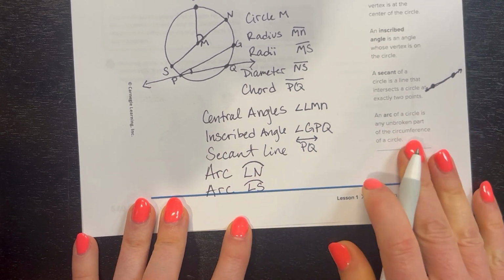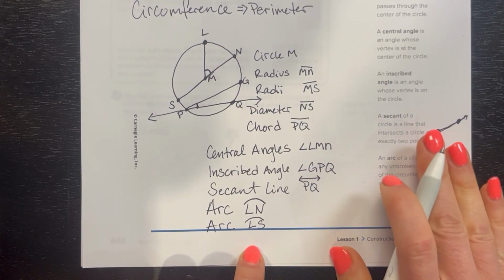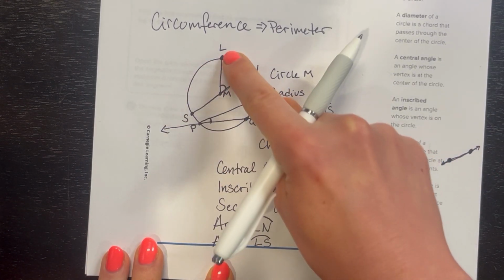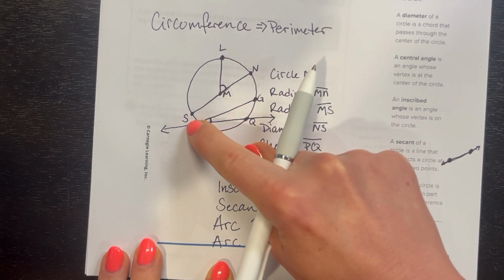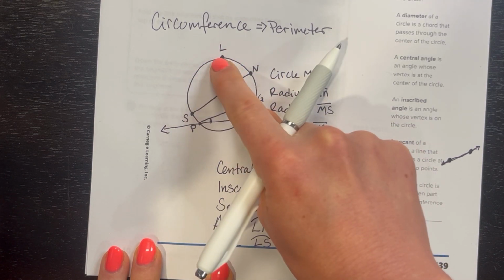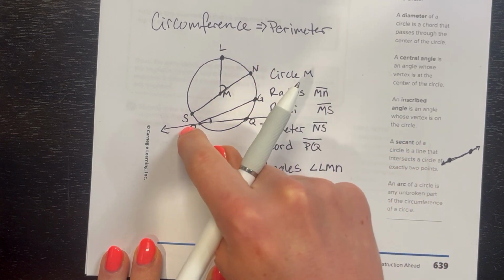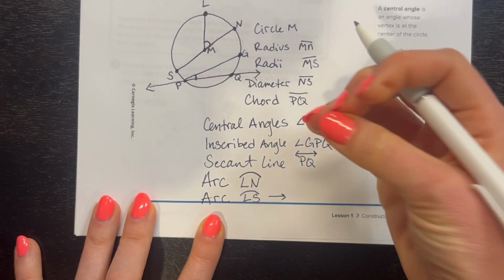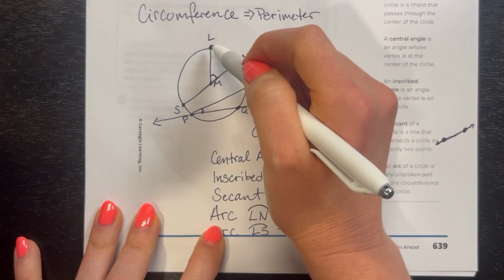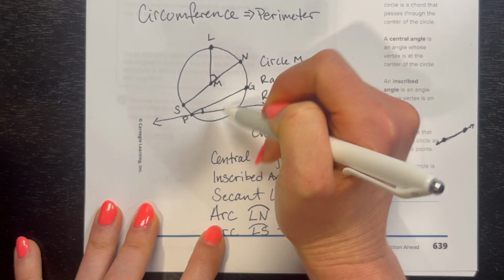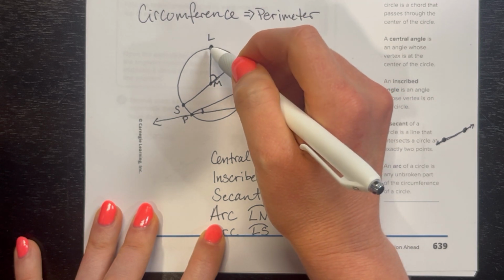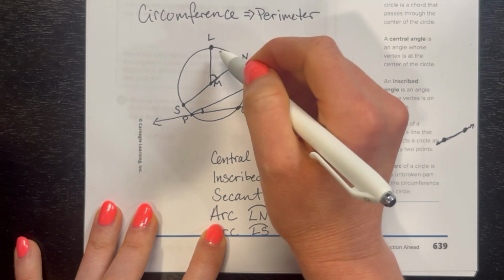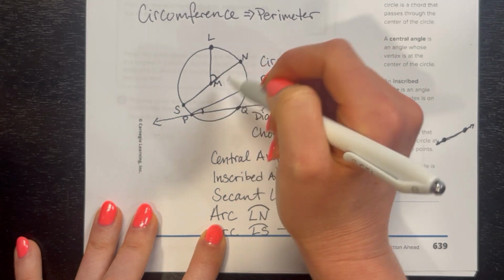And this is just for fun, but students, is there a difference between this arc LS and this arc LS? Because technically there's a way to go from here to here, the short way and the long way. And the answer is, if you specifically mean the long way, you can use one of these points in the center to say, I'm going from L to S, but I'm passing through G. LGS is that arc.